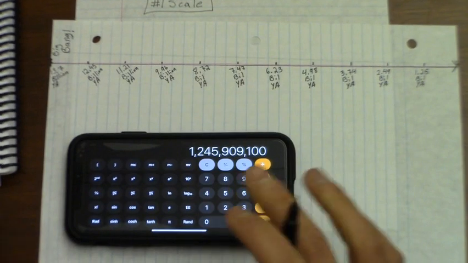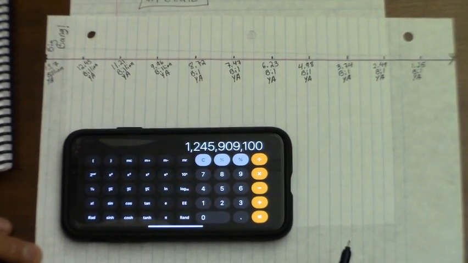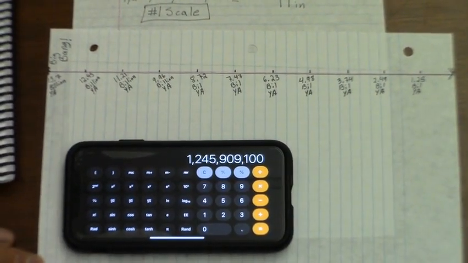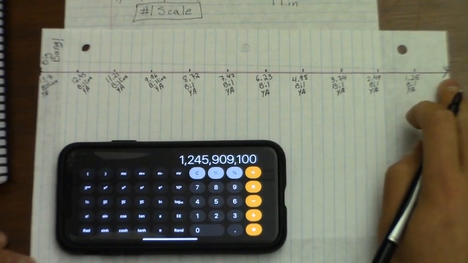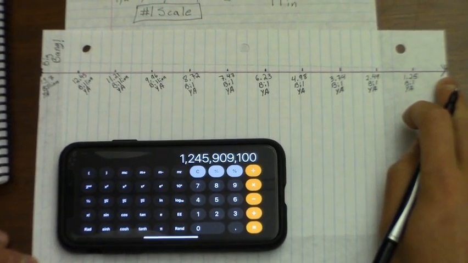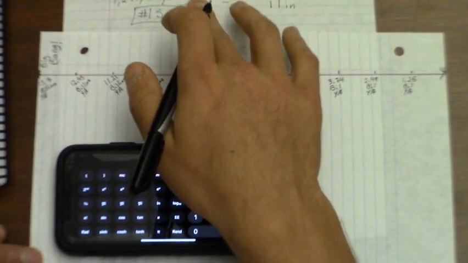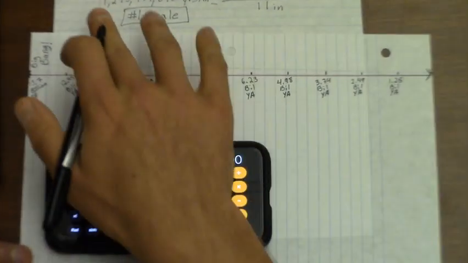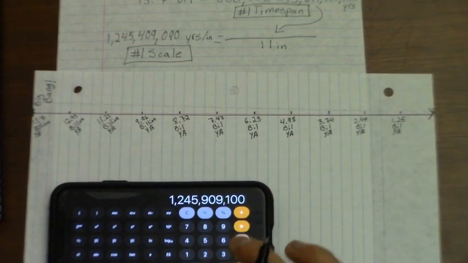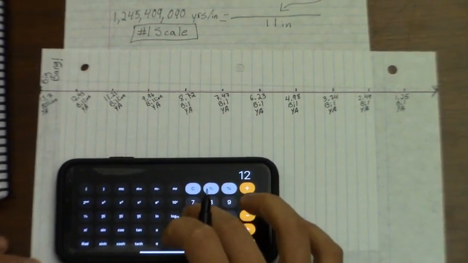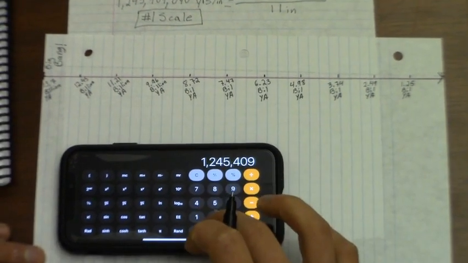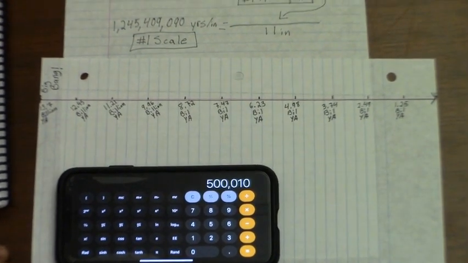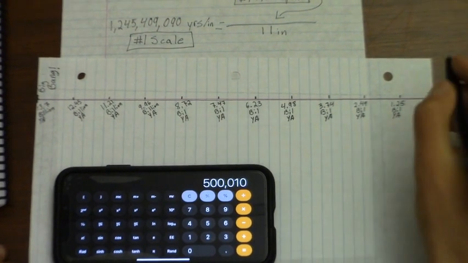And finally, this is a surefire way to know if you have subtracted accurately throughout your timeline. Between the last inch and the end of your page, should be only about the years in your scale. We have 1.245 billion years and 1.245 billion years. So when I subtract my scale, again, it almost comes out to 0. Now, normally, you will be even closer than 500,000.